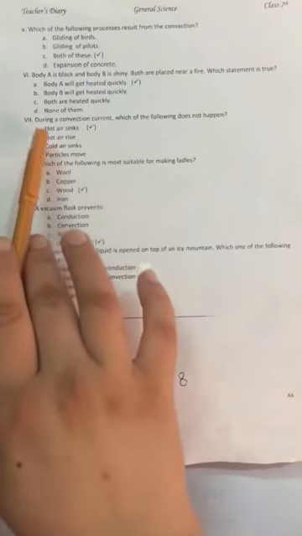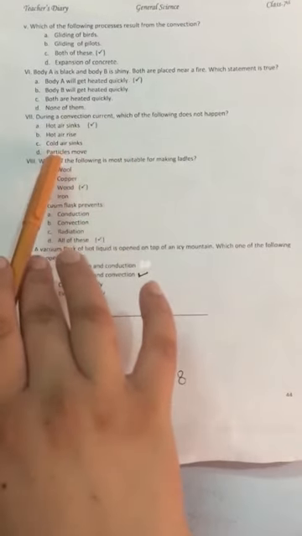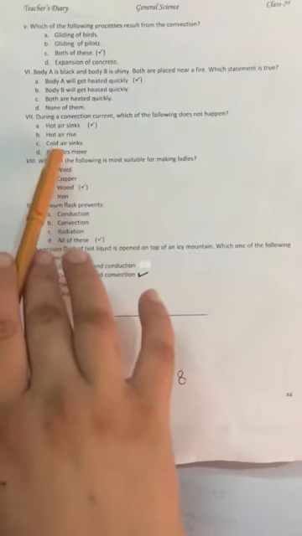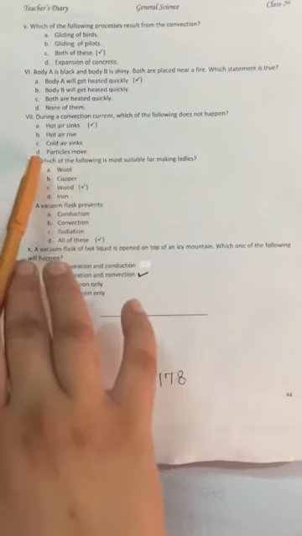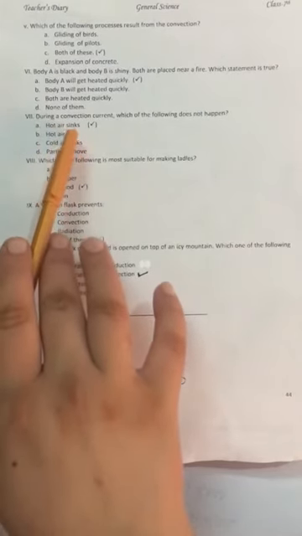Black bodies are good absorbers. Number 7. During a convection current, which of the following does not happen? A. Hot air sinks, B. Hot air rises, C. Cold air sinks, and D. Particles move. Answer is hot air sinks.